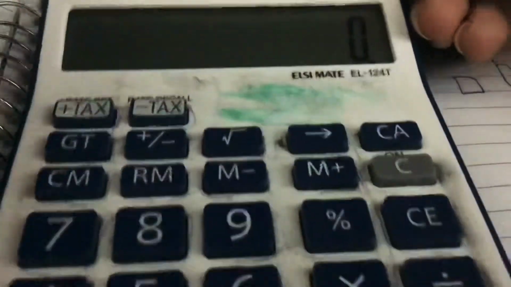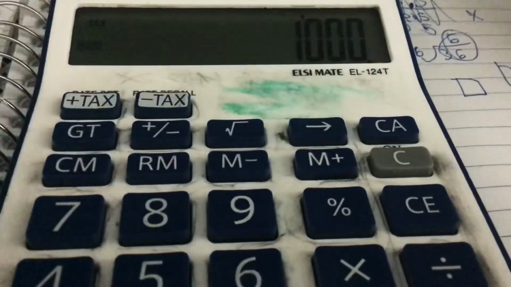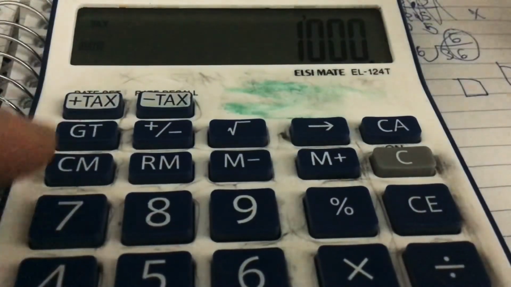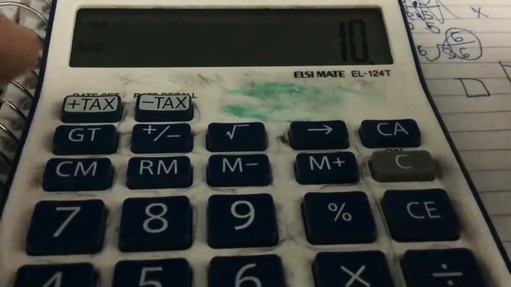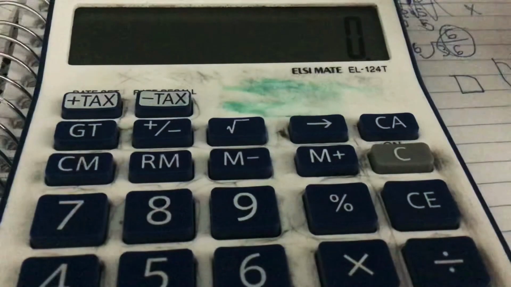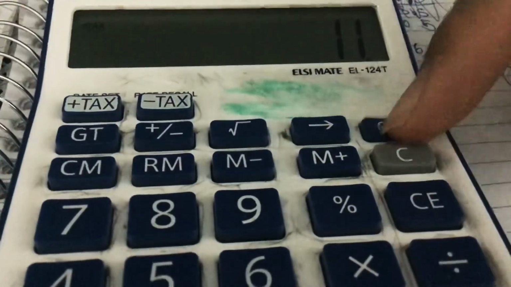So we first click enter, go to tax rate, retype in your tax rate, which is 10%, and press equals. Then when you go back to tax rate, it's 10. So then you take your $10, put the tax on it, and it's 11.